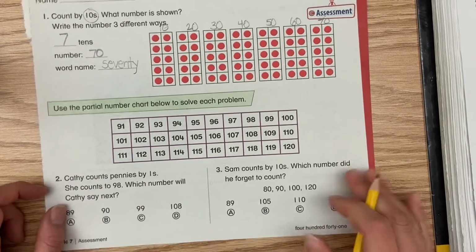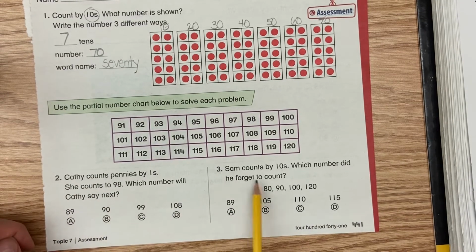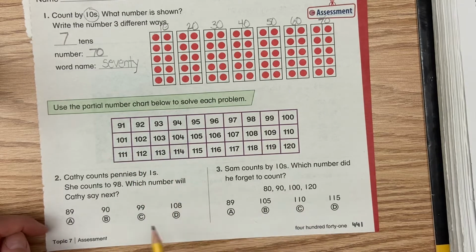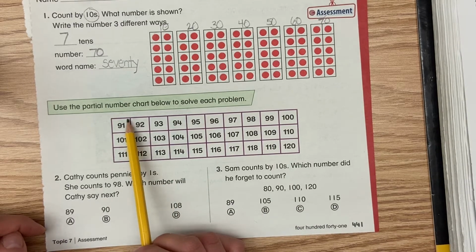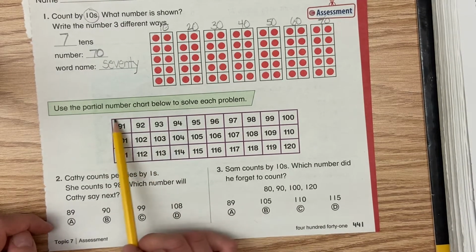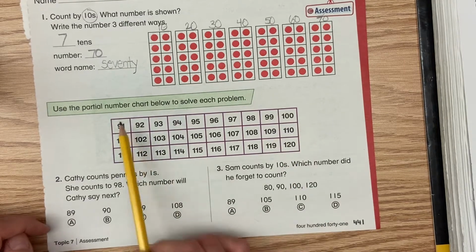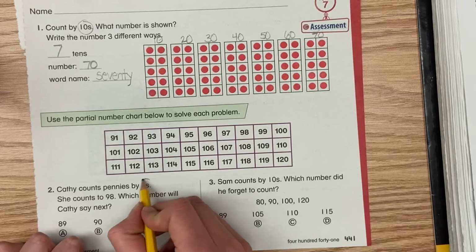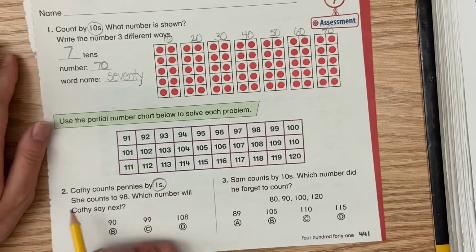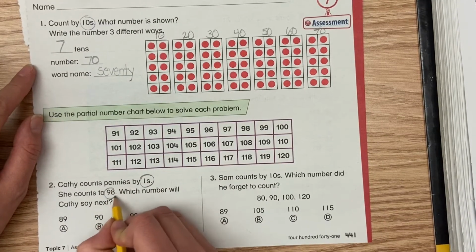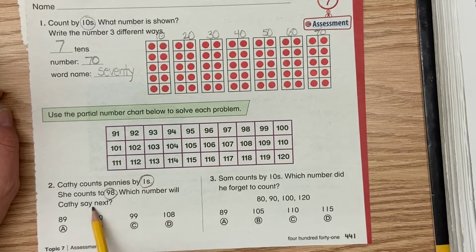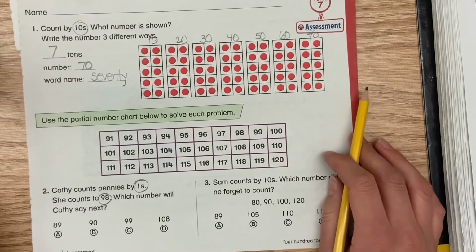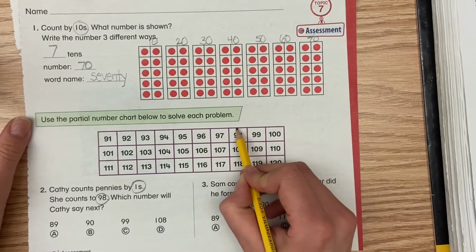Okay, now let's take a look at number 2. For numbers 2 and 3, it says to use the partial number chart below to solve each problem. It says partial number chart because it's only part of our number chart. Number 2, Kathy counts pennies by ones. She counts to 98. Which number will Kathy say next? Well, let's find number 98 on our number chart here. Here's number 98.